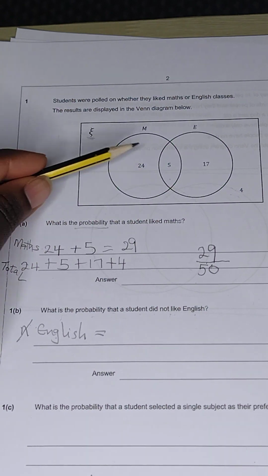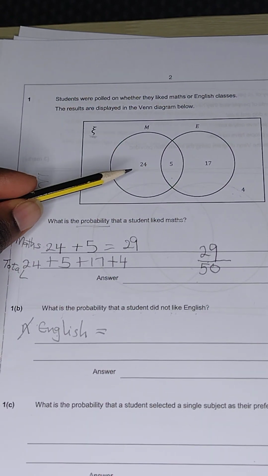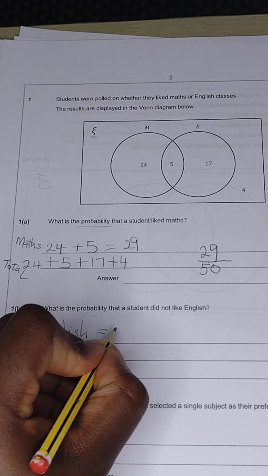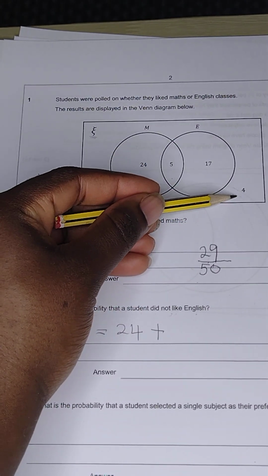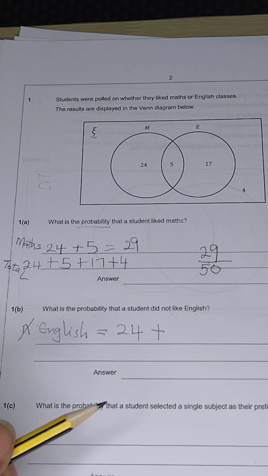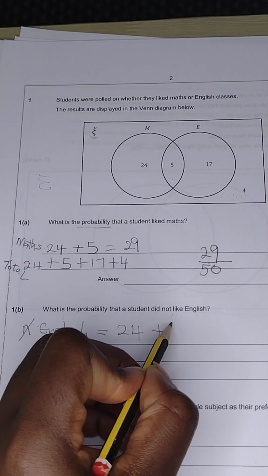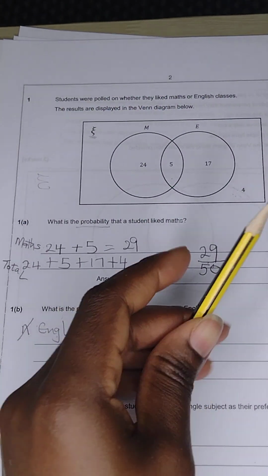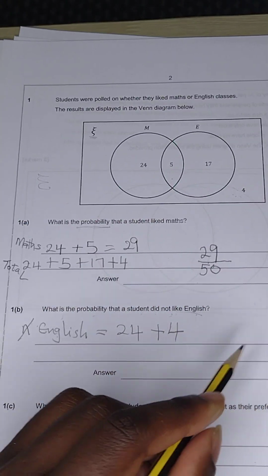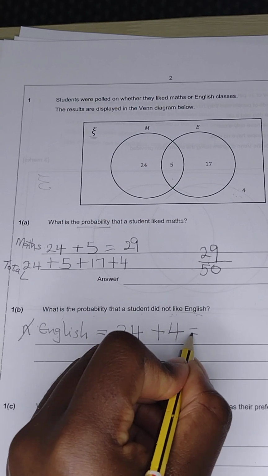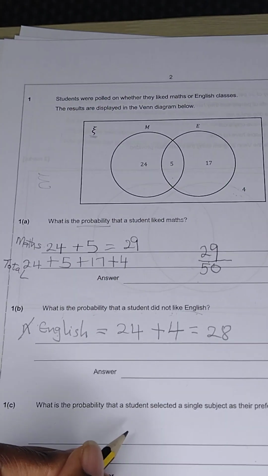So these 24 do not like English because they only like maths. Also, these 4 do not like English either, even though they don't like maths, but that's irrelevant at the moment. The fact is they don't like English because your question is asking about English. So in total, we have 28 people who do not like English.